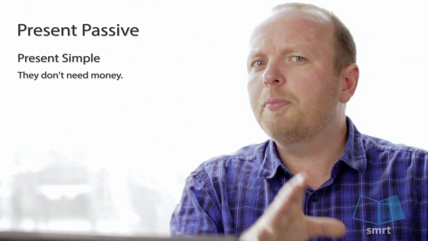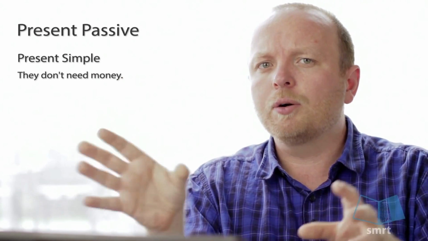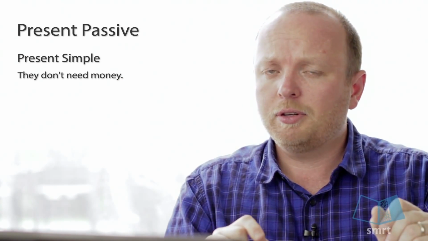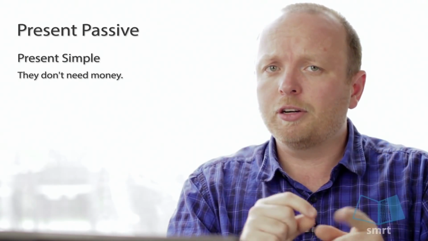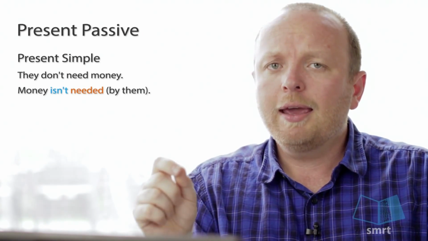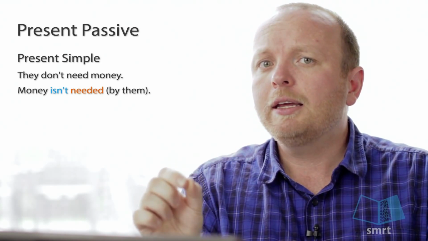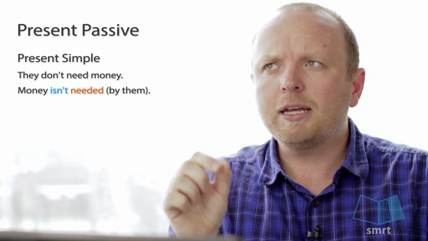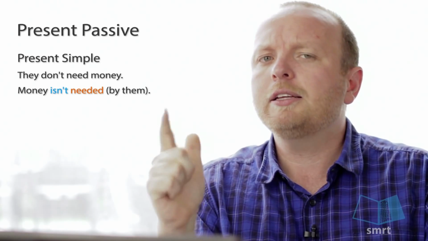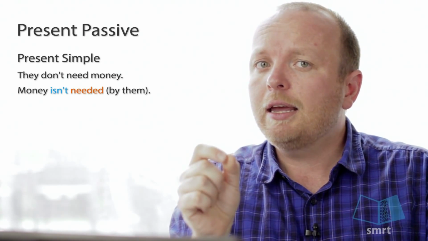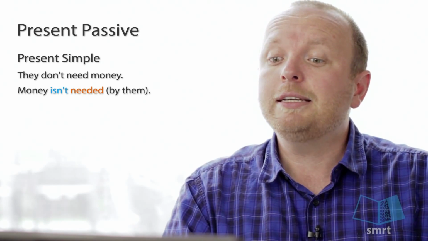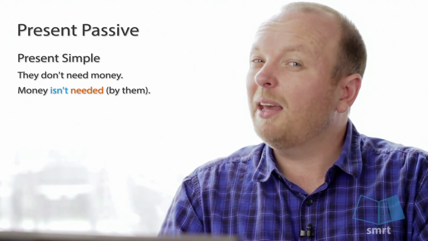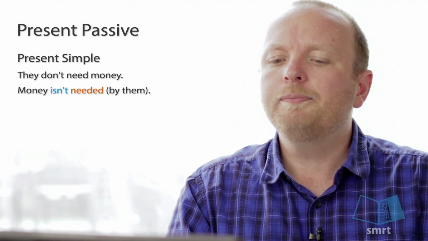They don't need money. Okay, so they don't need money. This is not passive. Let's change it to passive. So we say the object first. Money. And then we need be. Money isn't, right? Money am not, is not, are not, is not, okay? Money isn't. And then next we need a past participle. Money isn't needed. Now, by them, it's not important.